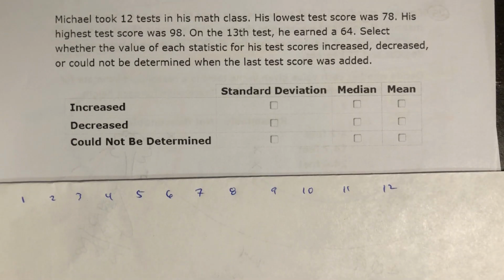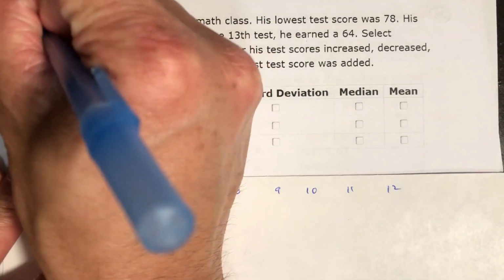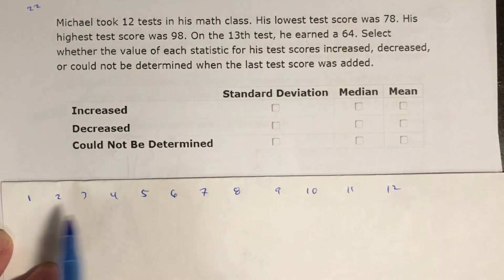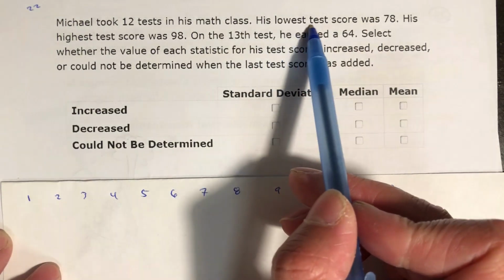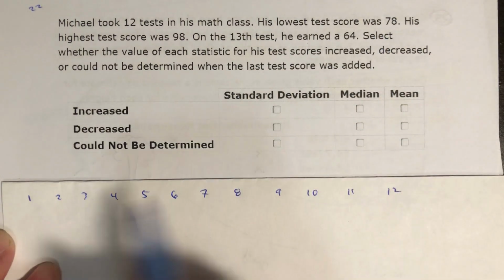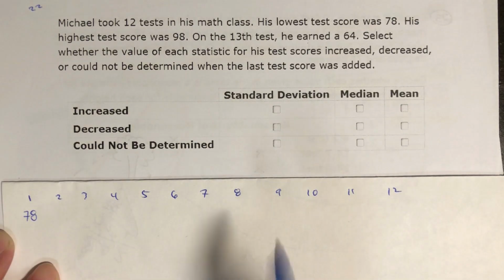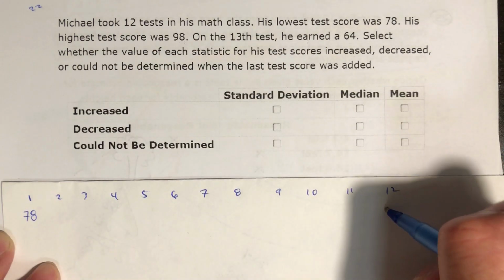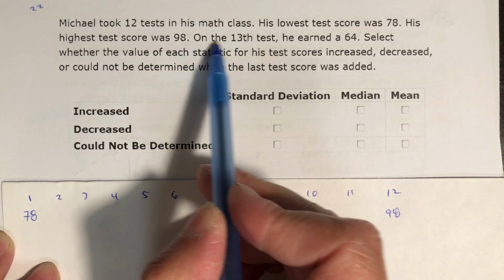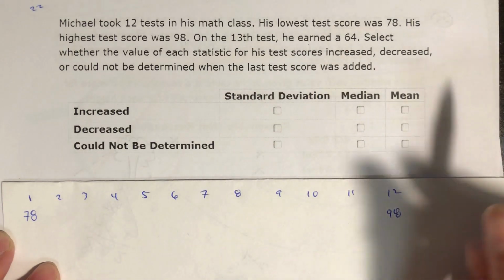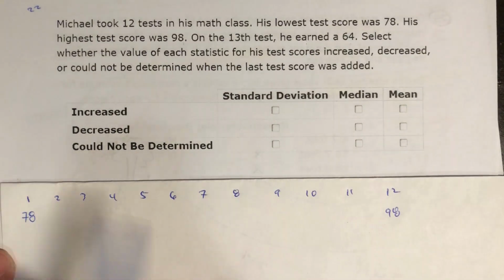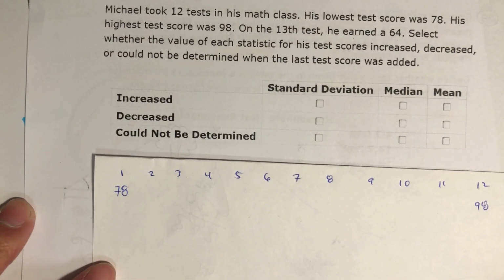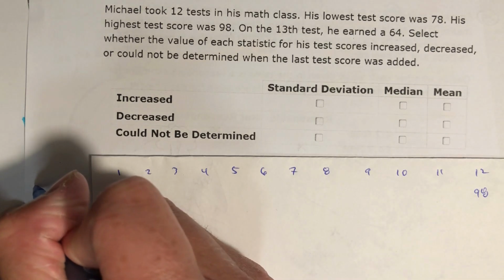Alright, this is question number 22. Michael took 12 tests in his math class. Here are my 12 tests. His lowest test score was 78, so I'm going to put these from least to greatest, with 78 right there. His highest test score was 98, so the 12th test is 98. On the 13th test, he scored a 64. I don't have a number line, but I can fit something way over here.